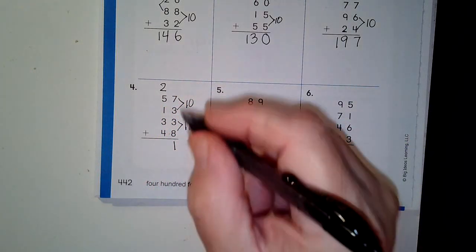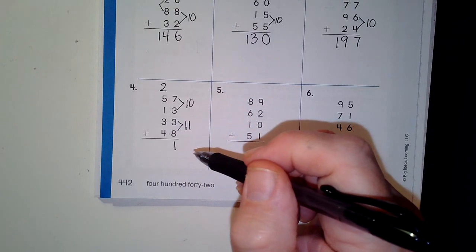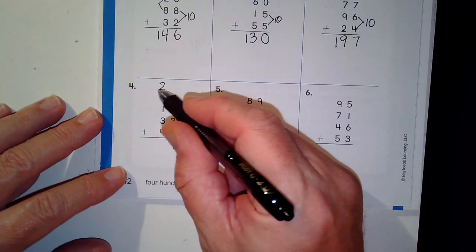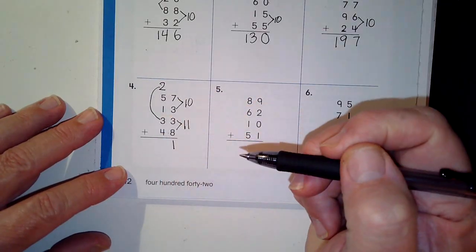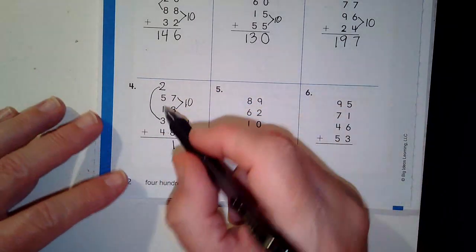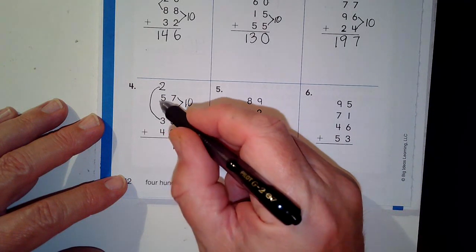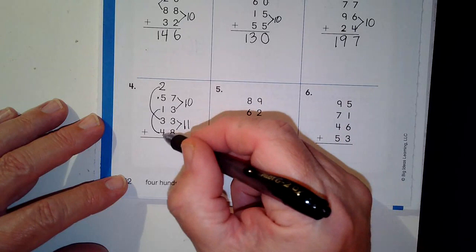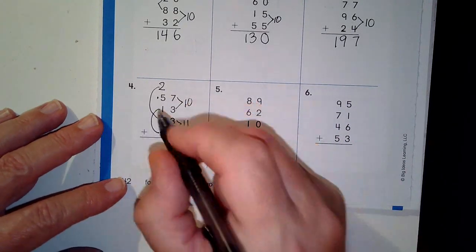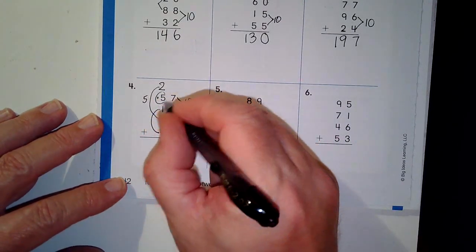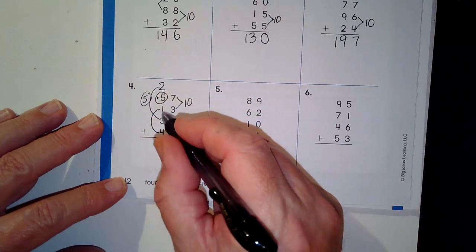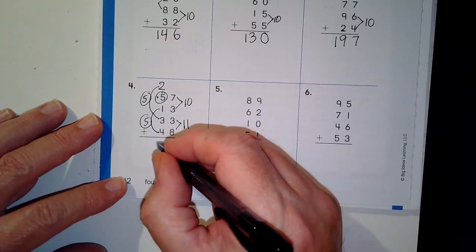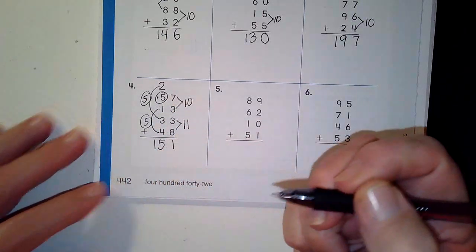Do I have any compatible numbers here? Let's see. Well, I have a 2 and a 3. That makes 5. Plus another 5. And let's take a look over here. 1 plus 4, that makes another 5. So I have 5 and 5. And 1 plus 4 is 5. 5 plus 5 plus 5 is 15.